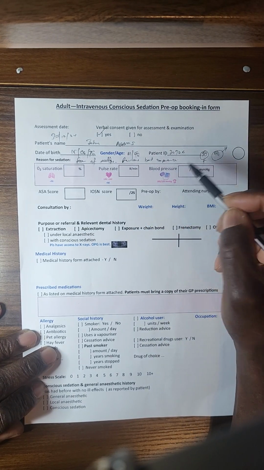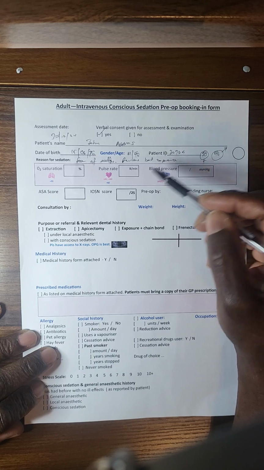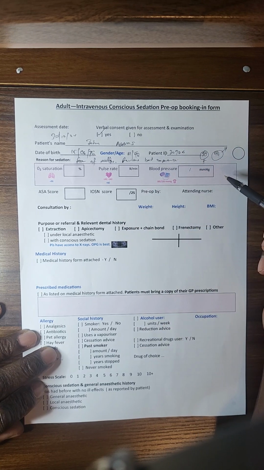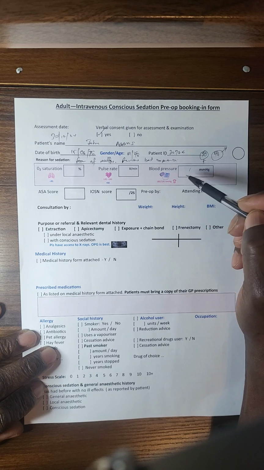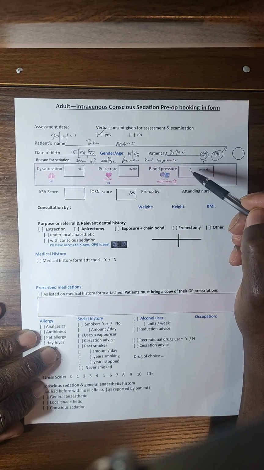The blood pressure, we will check with this. Again, remember, we can't do these bits over the phone, so we can't do this remotely. So we'll do this in the practice, and we record the blood pressure.